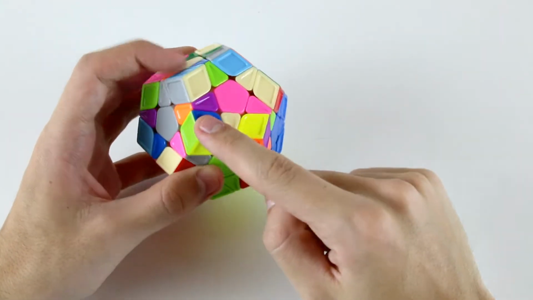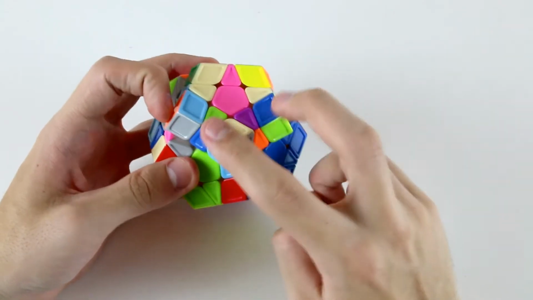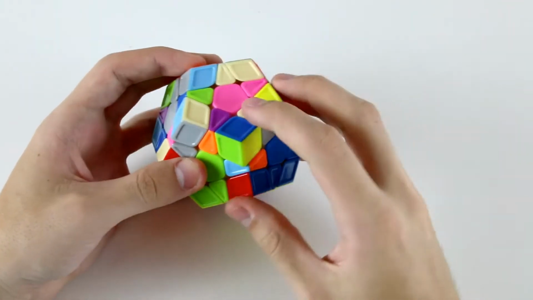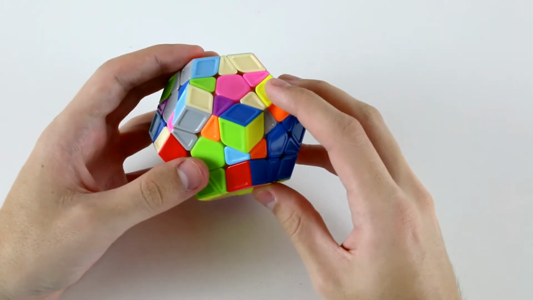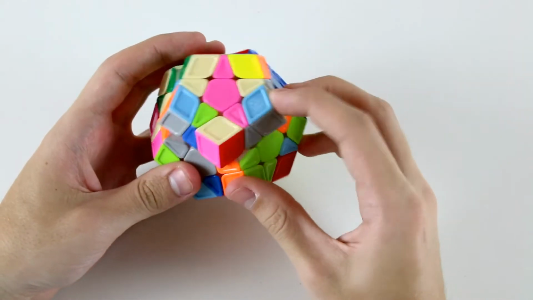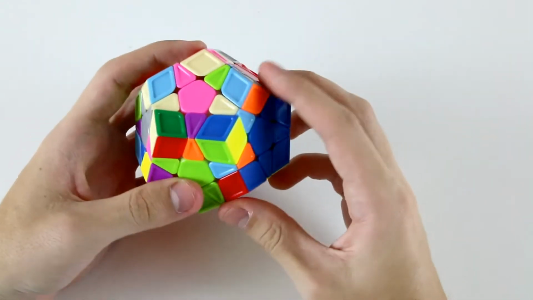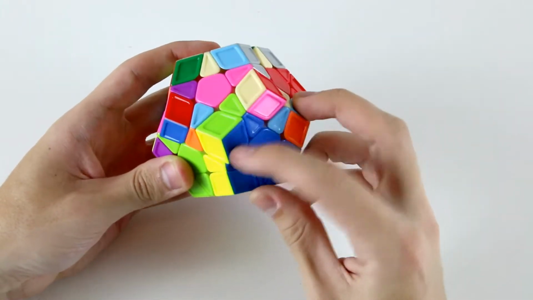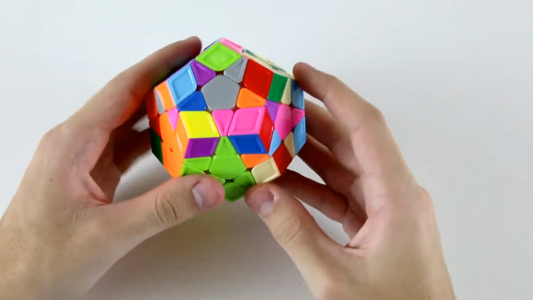So now I have this case where the stickers on top are different, and the yellow sticker is facing to the right here. So what I'm going to do is hide this corner like this, do a U2, and then unhide the corner to set it up to this case. So now it's just a 3-move insertion like that.